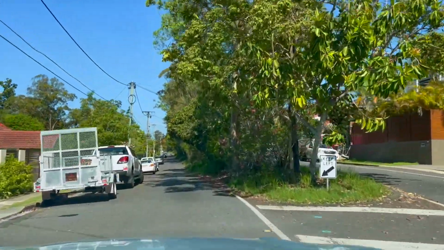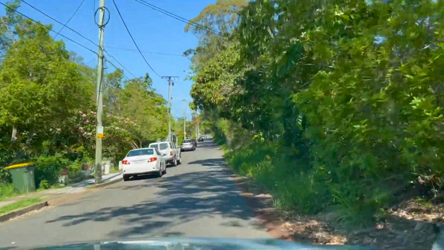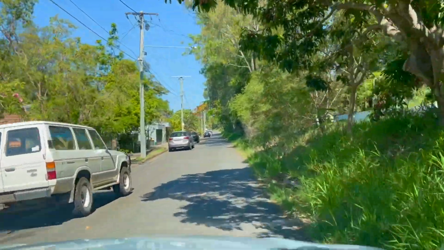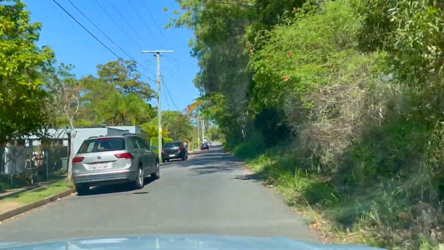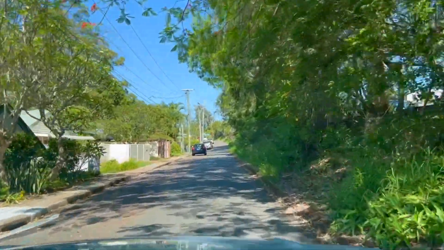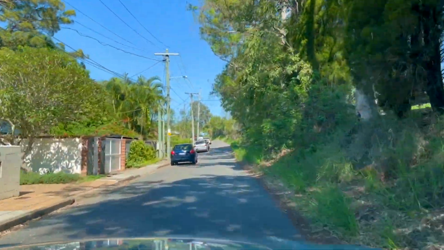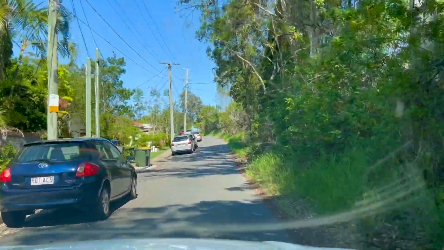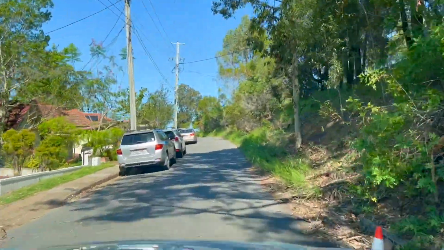Hazard ahead, we've got quite a narrow road now. We do have a pedestrian up there, but we probably don't need to respond to them at this stage. Because of this narrow road, we've got a 50 zone. We're doing 39. And just keeping an eye on the pedestrian. There they are on the left.